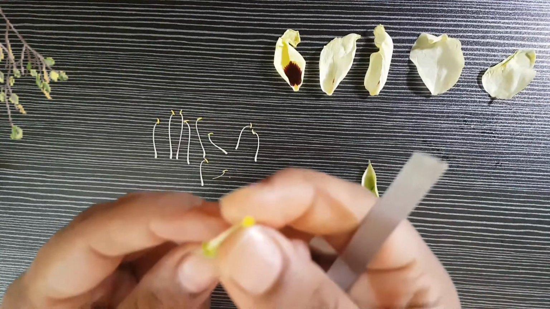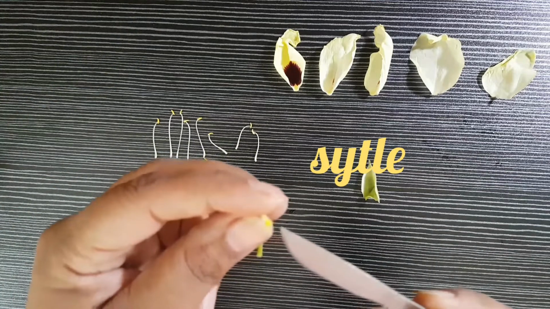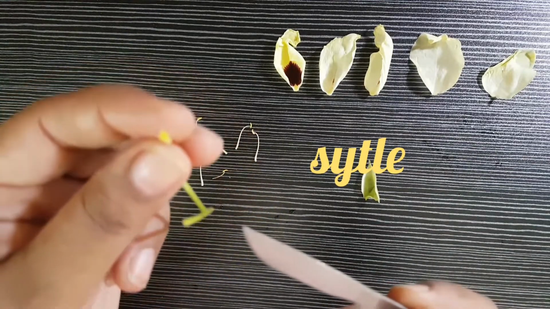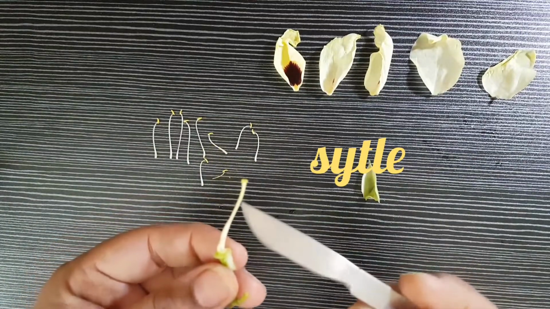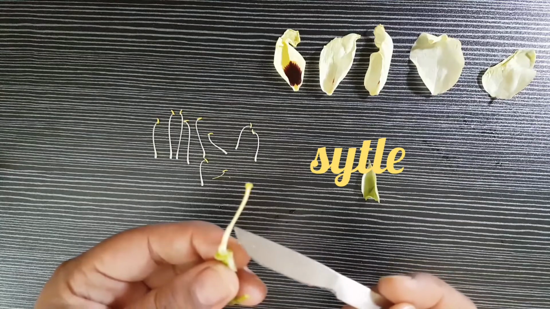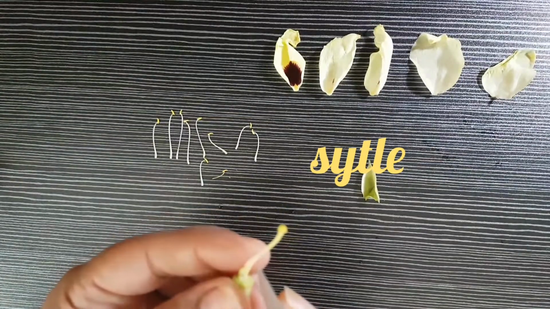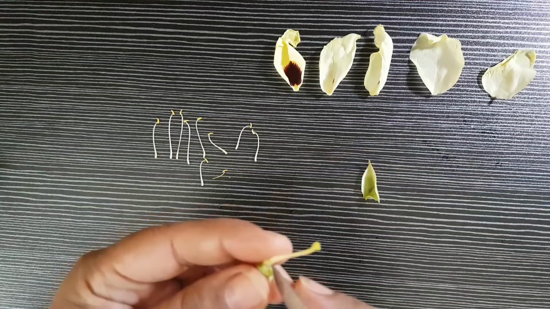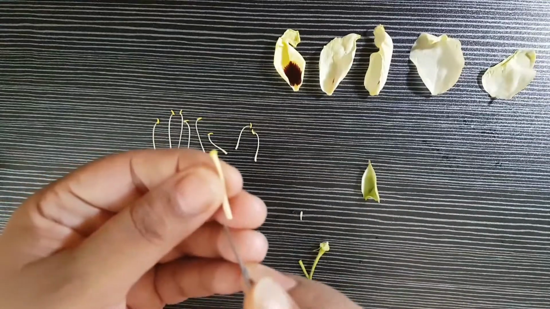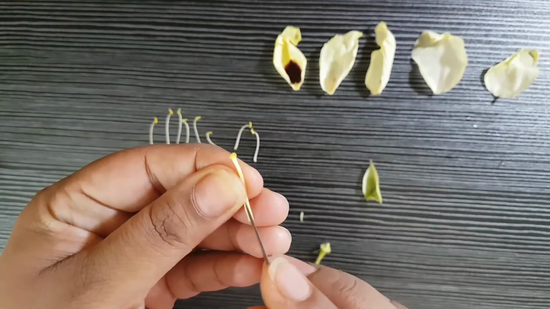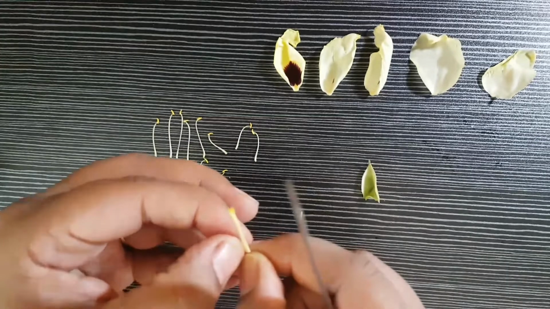The second is the style. Yes, a female is always in style. The style also acts as a barrier for bad pollen. When the stigma traps and holds the pollen, all of it moves inside the female part. But there are good pollens as well as bad pollens. The style is a barrier for the bad pollen.